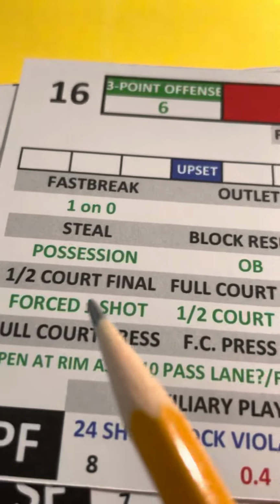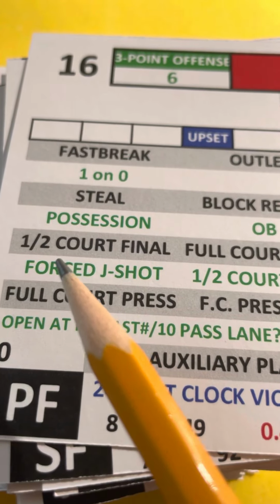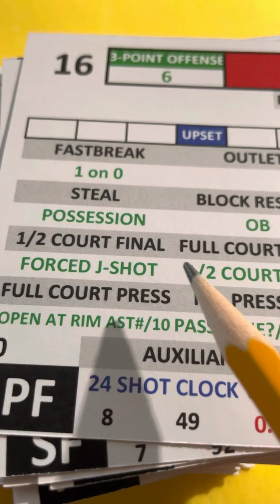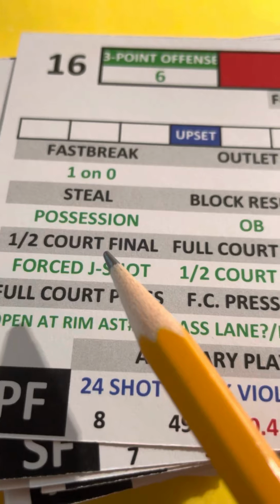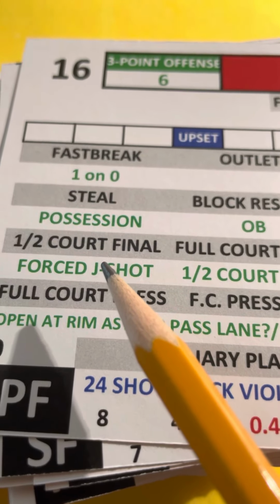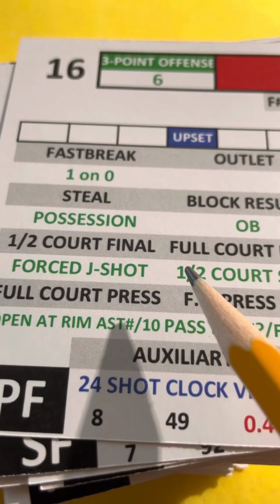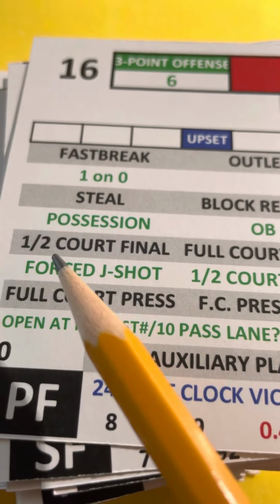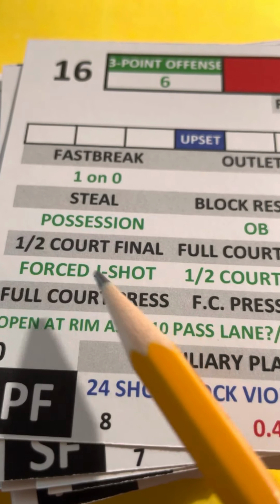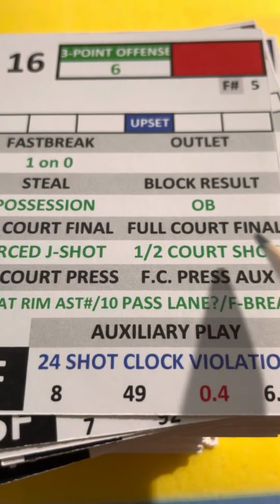Down toward the end of the game, there are different plays that you can run or that you have to run when there's only 5 seconds left, or there's no time left on the clock, but the buzzer hasn't gone off yet. This is a half-court final play. This is a full-court final play.